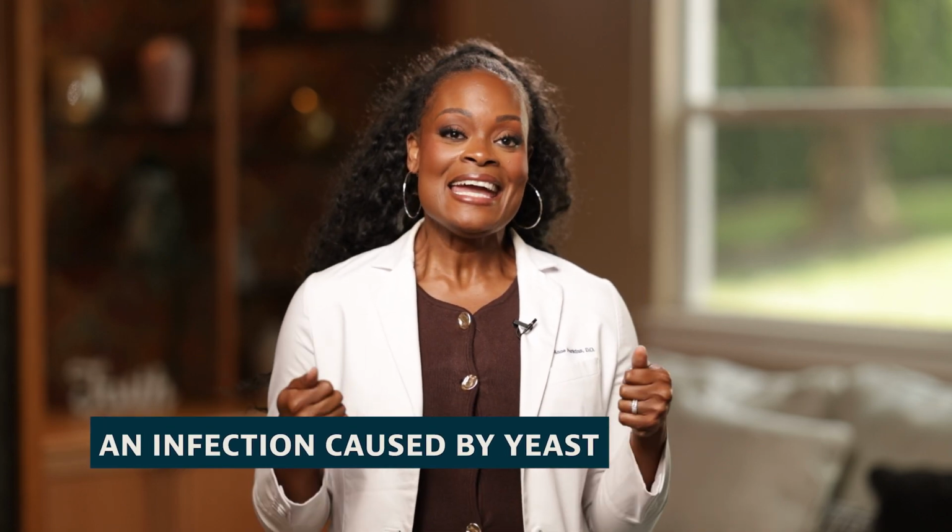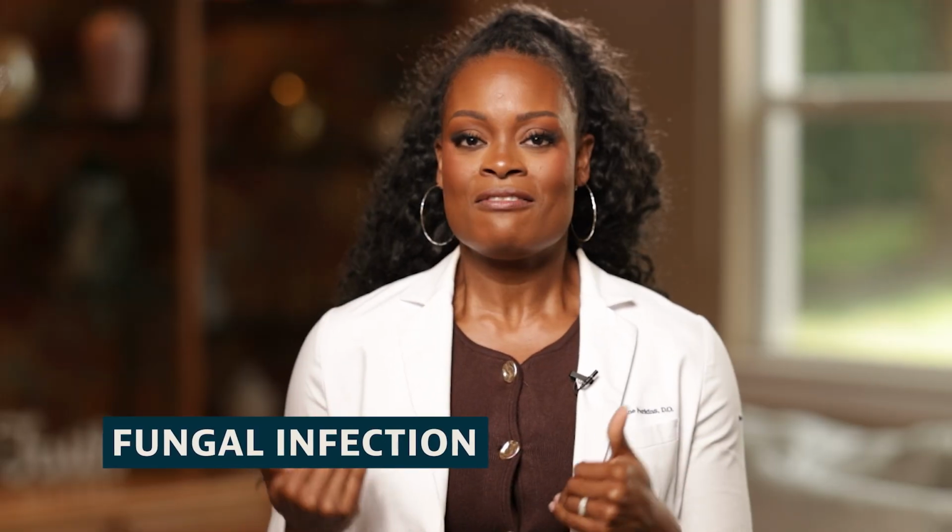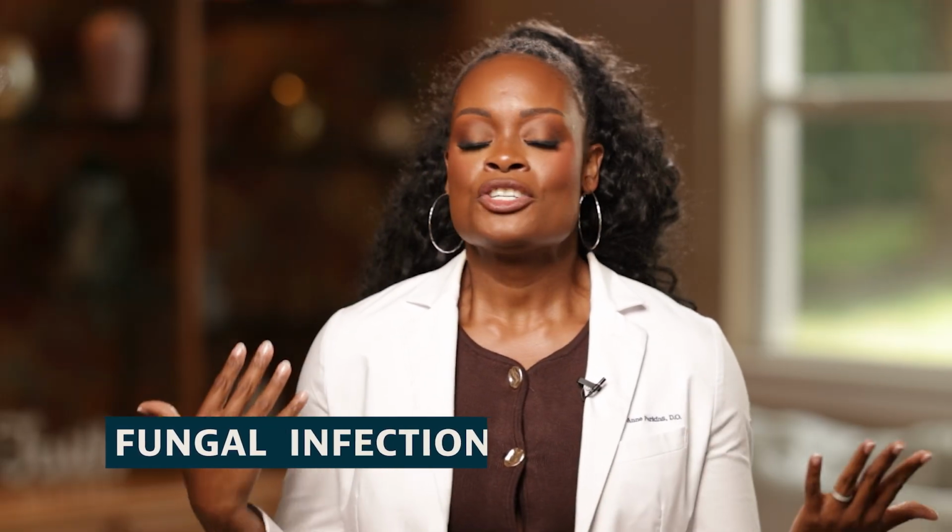Now, a yeast infection is an infection caused by a yeast. A yeast is a fungus, so it's a fungal infection. Now, fungal infections can happen throughout our bodies. We can have it on our skin, and we can have it on our scalp. We can have it under our breast or on our skin, on our bellies. It can be in a variety of places, and also thrush in the mouth. I feel like that's a very common infection. Fungal infections happen all the time.